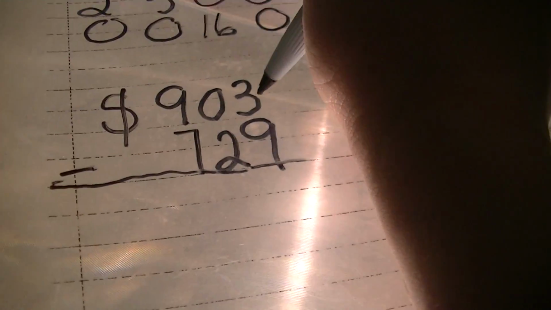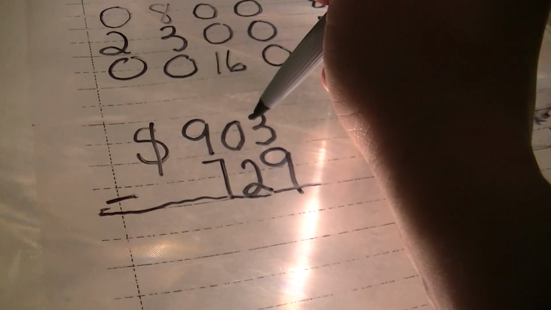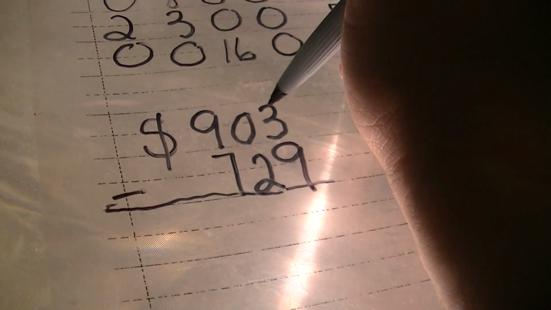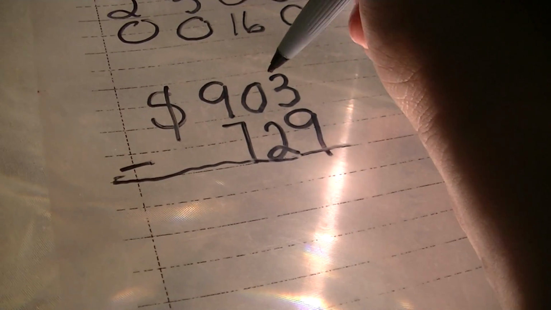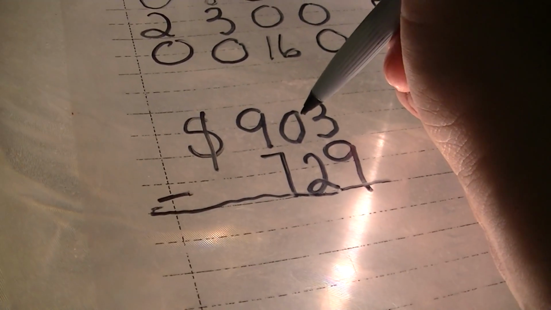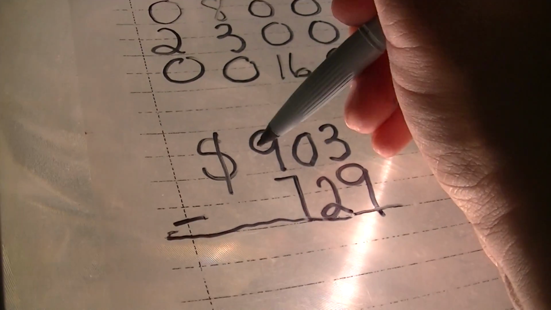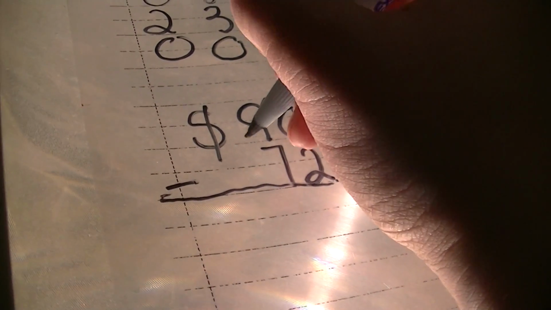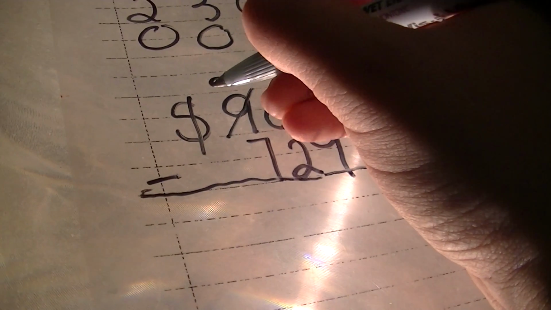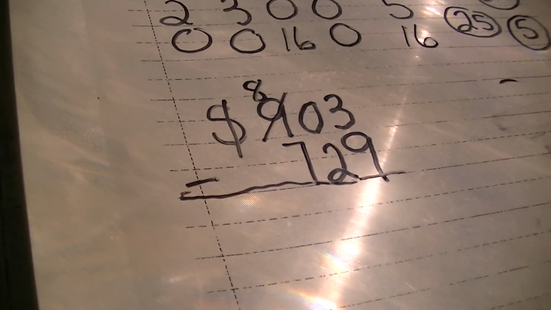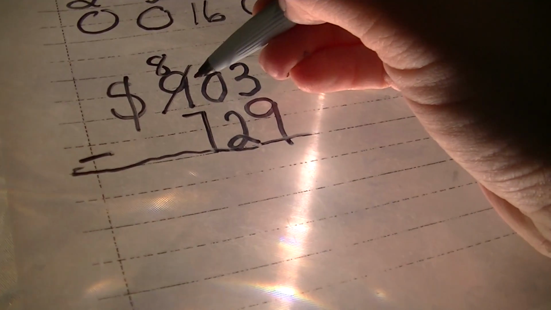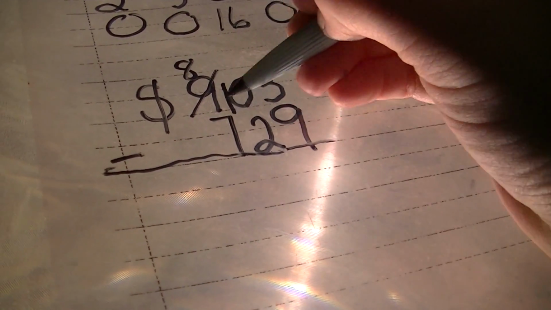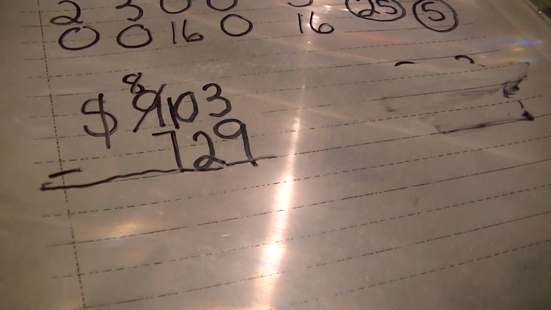So let's go to our column over here. Oh, wait. It's a 0. Oh my goodness, I can't take something away from a 0. It's already nothing. So now where do I go? To the next column. Here I go. I cross off my 9 and it becomes an 8. So what happened to that 1 I took away from my 9? You used it. I put it right here. Okay, now we have 10 minus 2.